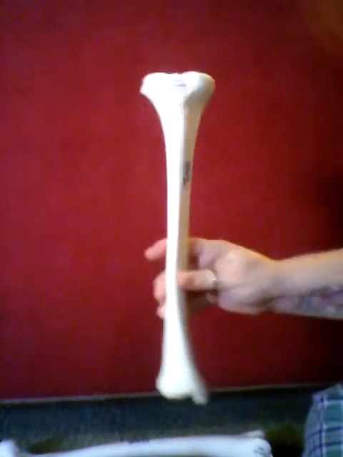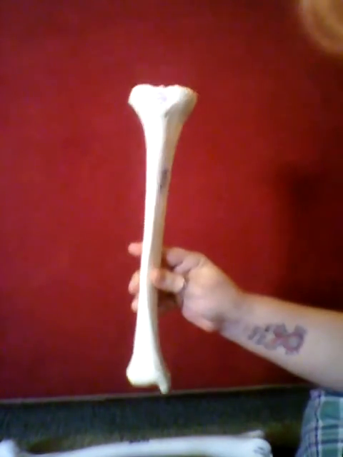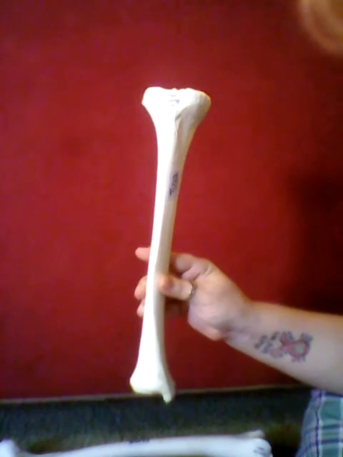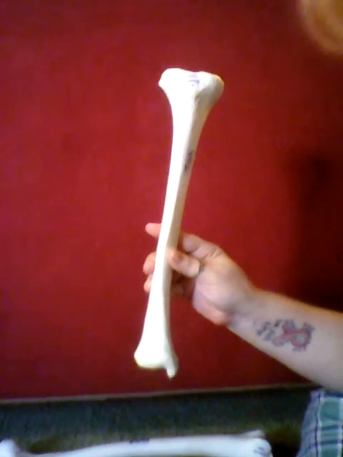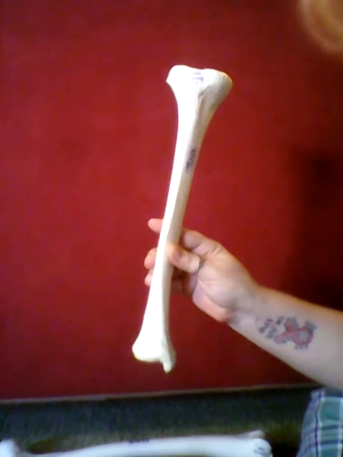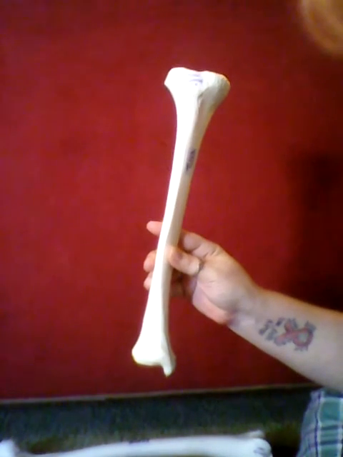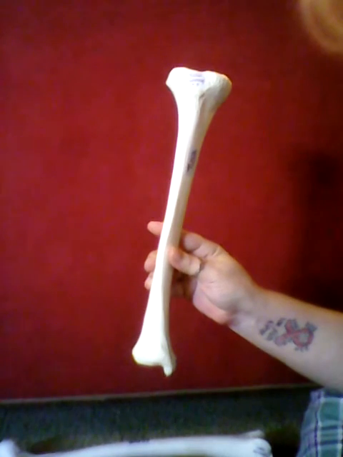Okay, then we come to the next two bones in the lower leg, the tibia and the fibula. These are the only two bones where spelling becomes important on your practical. This is the tibia, T-I-B-I-A, tibia. It's not a tibula, and it's not just a tib, it's the tibia. The tibia is the large bone in the lower leg, okay, and it has two structures on it.